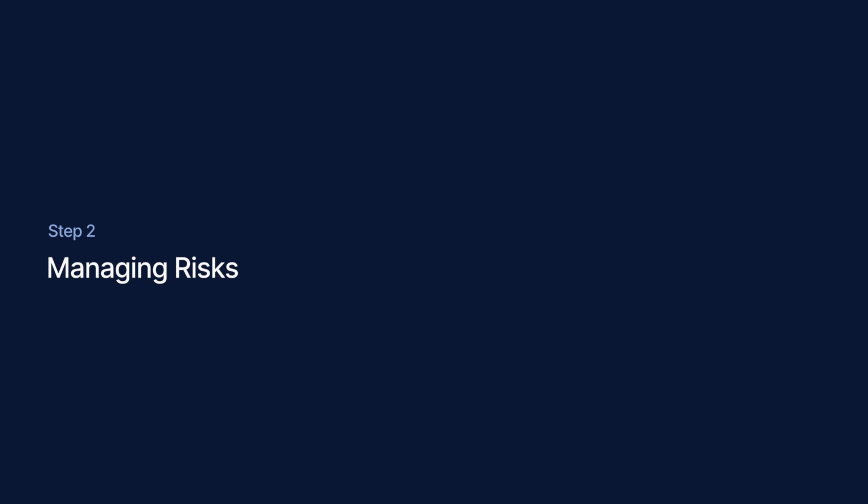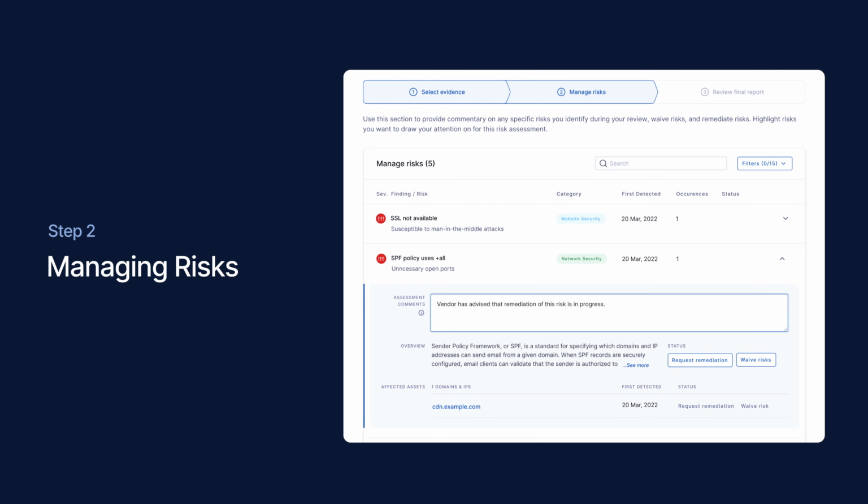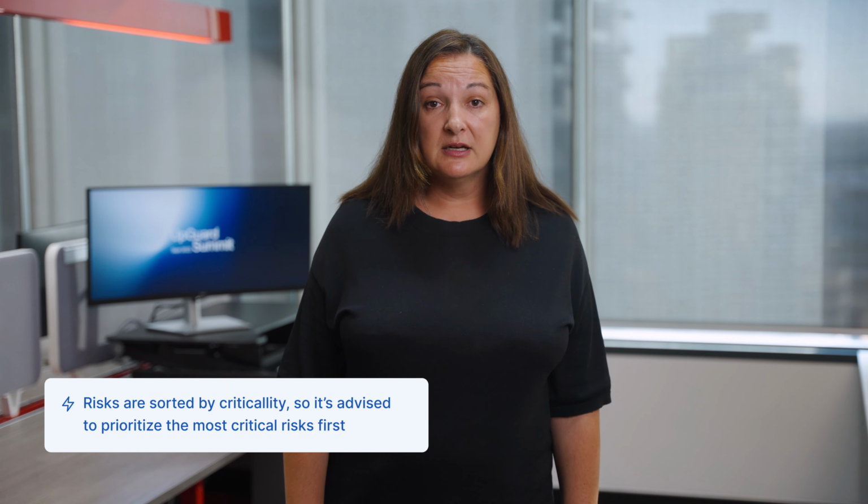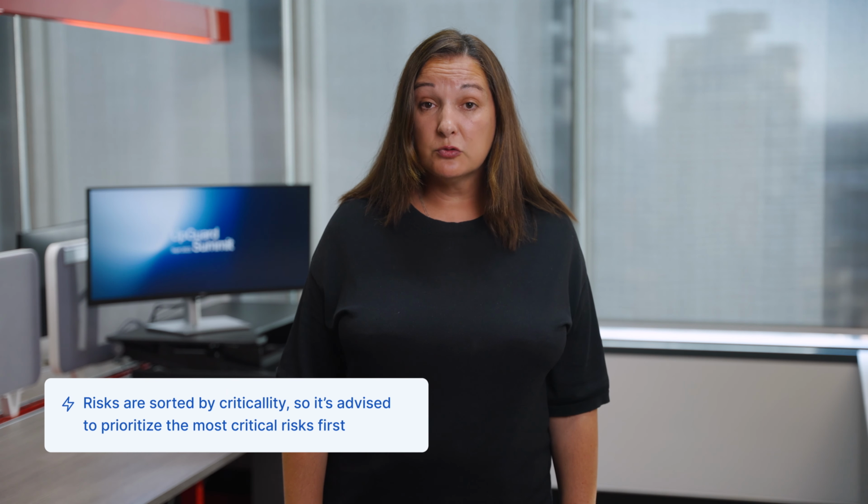So now on to step 2, managing risks. Based on the evidence that you've gathered in step 1, you'll be presented with a list of risks for your vendor. As part of the initial assessment, we recommend that during this phase, you decide which of these automated scanning risks needs to be focused on. Risks are sorted by criticality, so it's advisable to prioritise the most critical risks first. However, you may also want to address and follow up on risks of lower criticality or specific risk categories, depending on the nature of the risks and the criticality of the vendor or potential vendor.